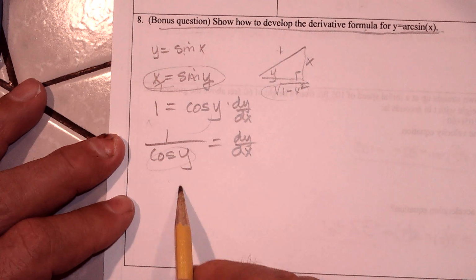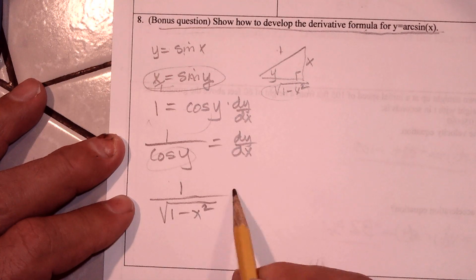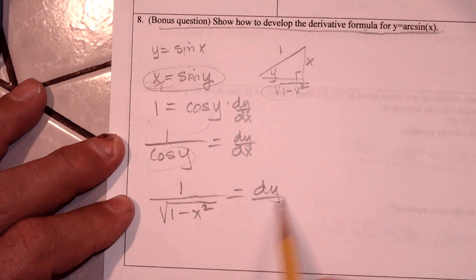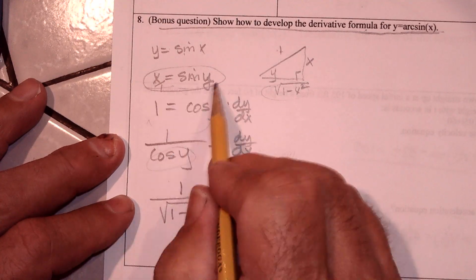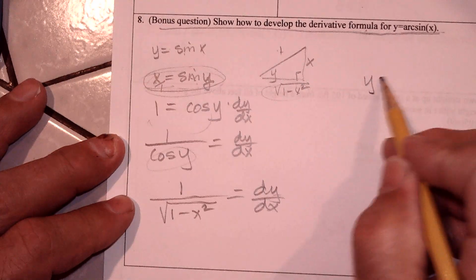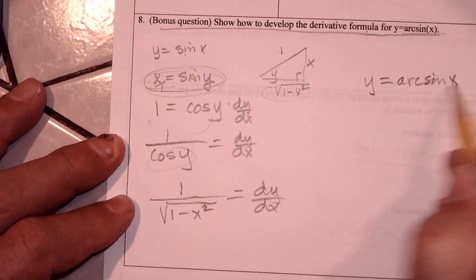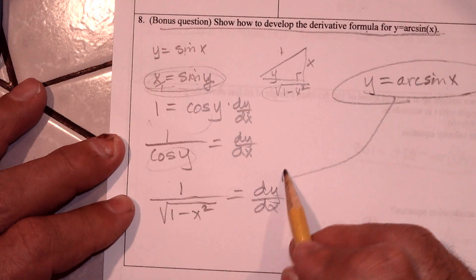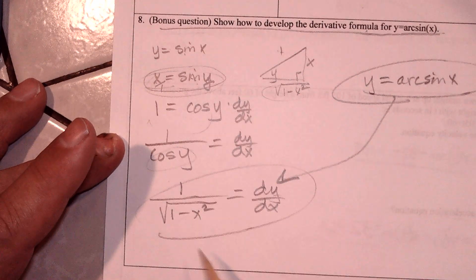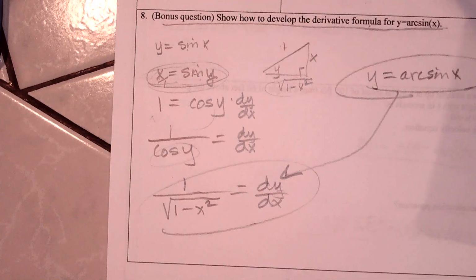So the derivative is 1 over the square root of 1 minus x squared. And what's y? Well, if we solve for y, it's arc sine x. So the derivative of arc sine x is this. These are the steps to get there.